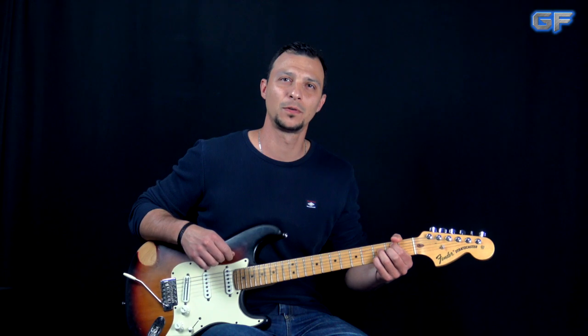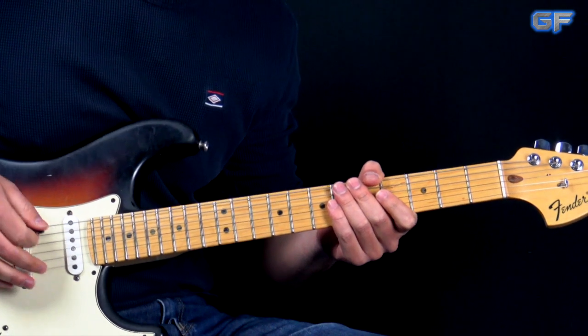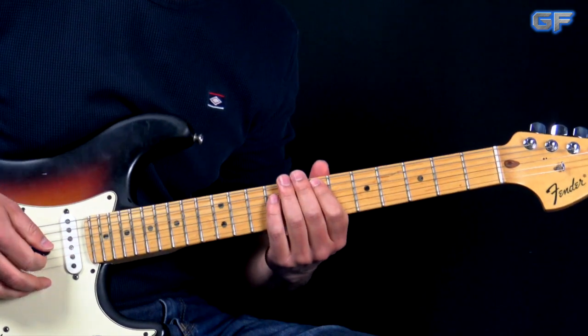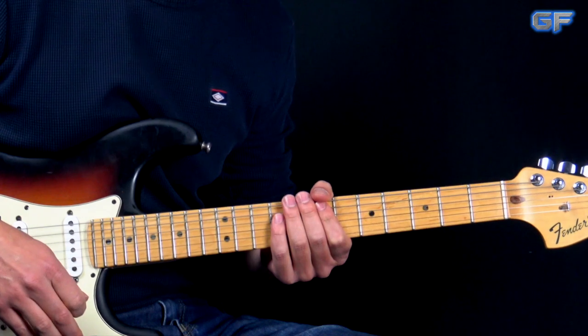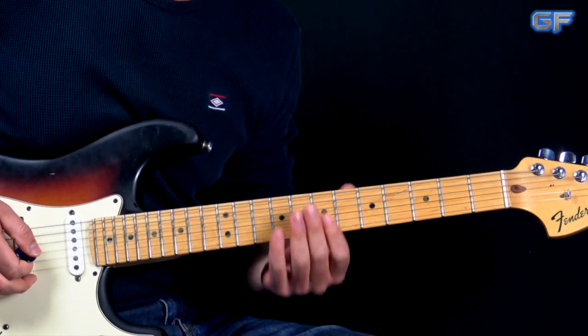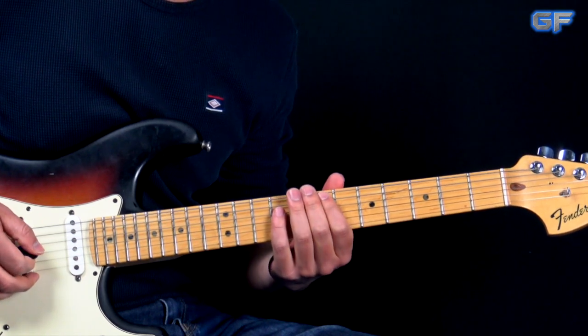Alright, so now let's go for the close-up and start the lesson. Alright, so as usual we're going to break up this song into parts. We're going to start off with the intro part. We have some chords, a little bit slowed down tempo. So the first part of the intro starts like this.